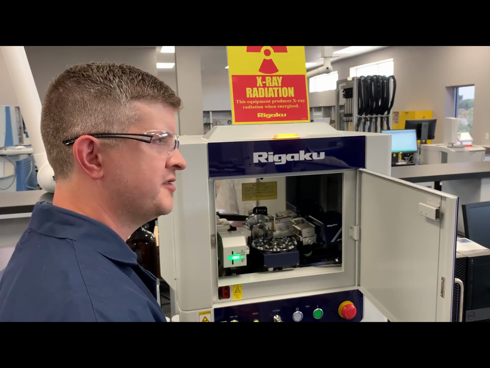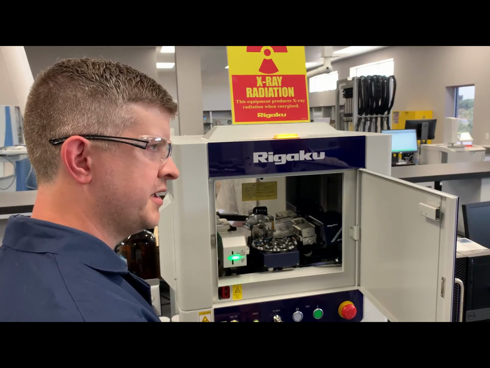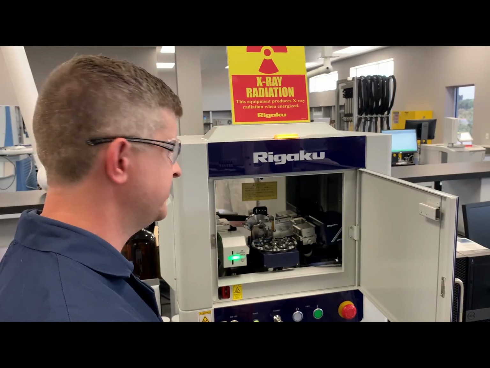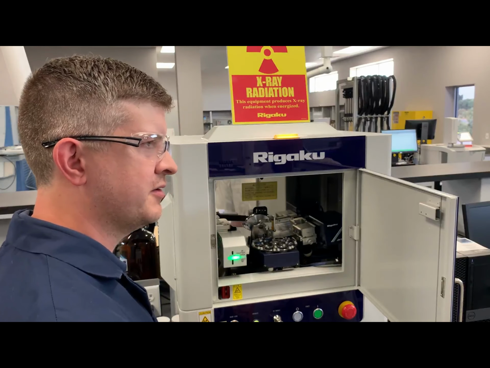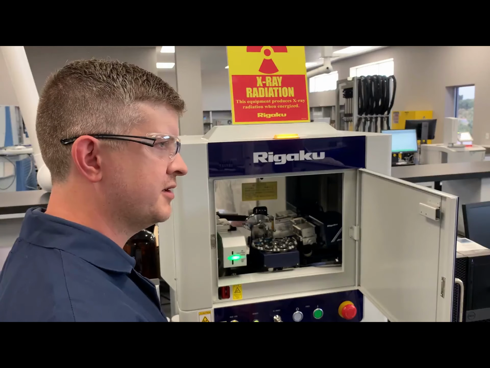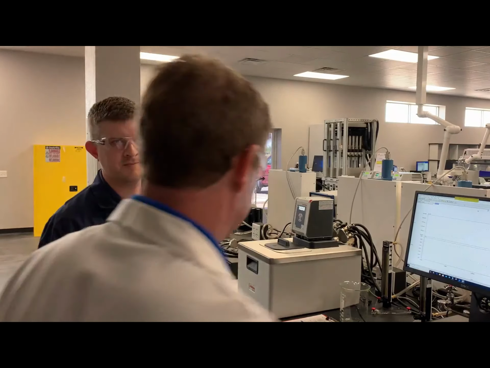There's not another lab in West Texas that employs both the XRF and the XRD along with wet chemistry to give a comprehensive solids analysis. So our customers can be confident that based on our experience with the wet chemistry and with these two instruments, the result that they're going to get is going to be accurate.